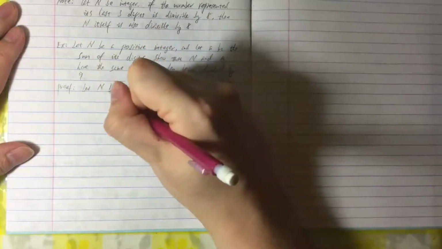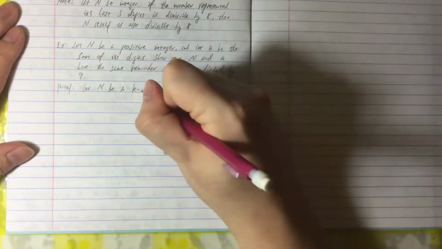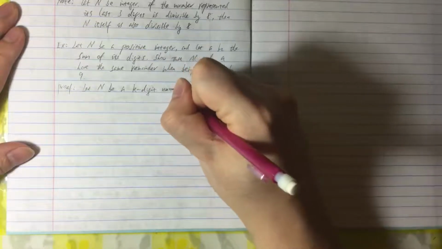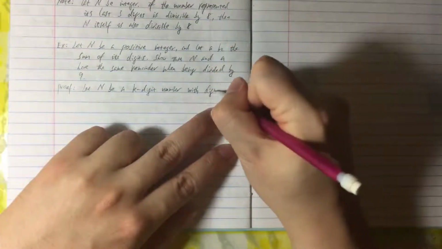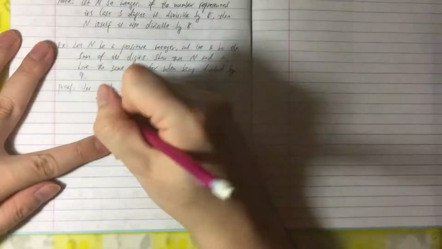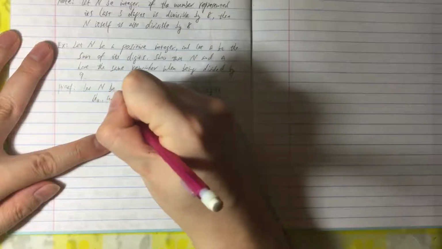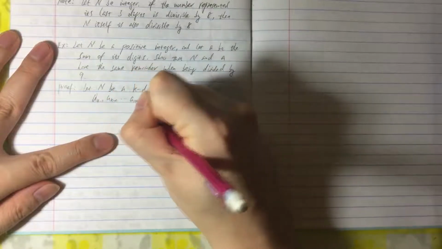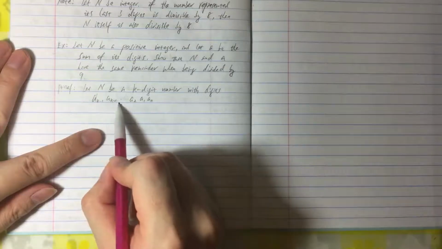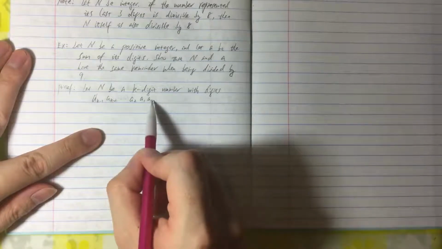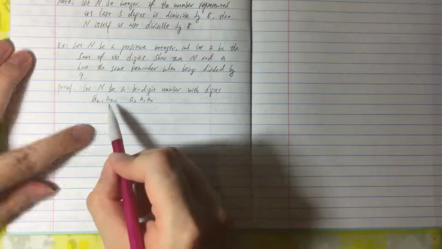Let n be a k-digit number with digits a_{k-1}, a_{k-2}, a2, a1, a0. From a0 to a_{k-1}, they are k digits.